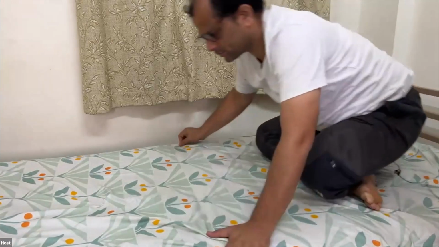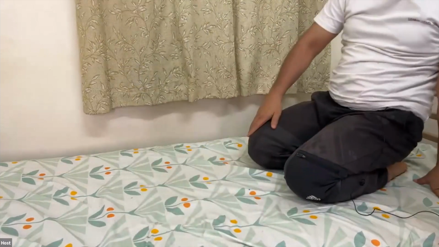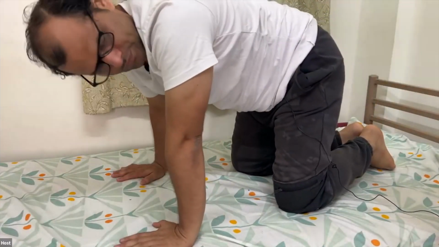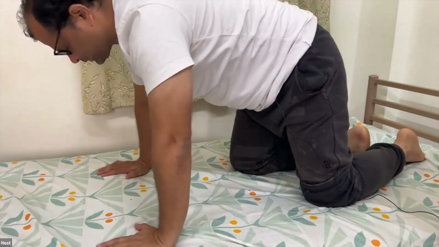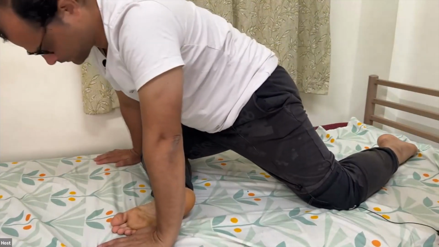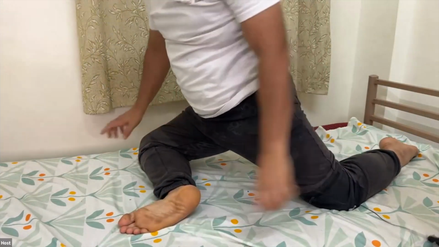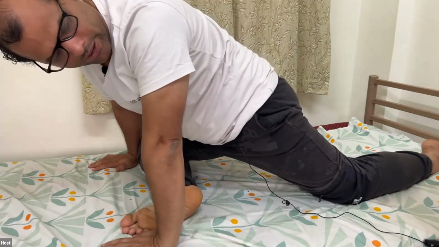So we are doing it in this way. First, we comfortably come into this position, right? Now we bend one leg and bring it in between both palms. You can see, in this way, right? The other leg we stretch back.